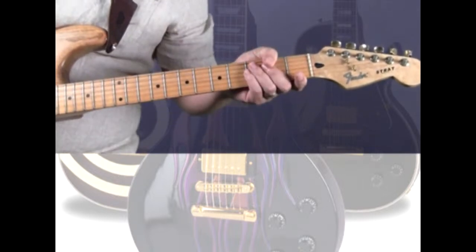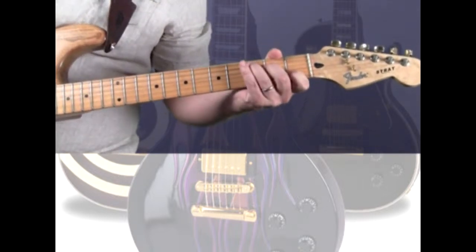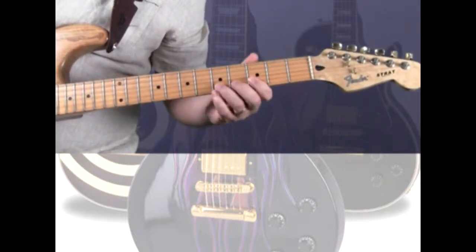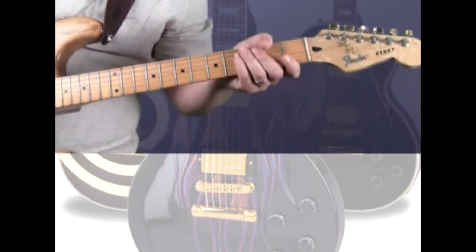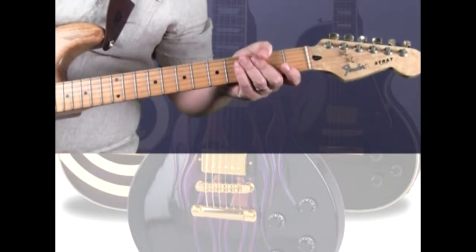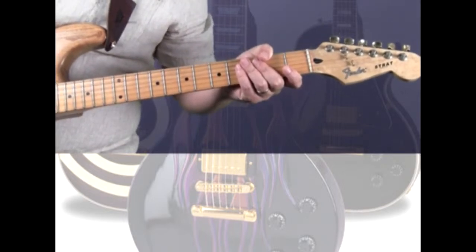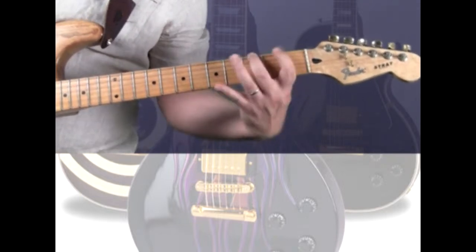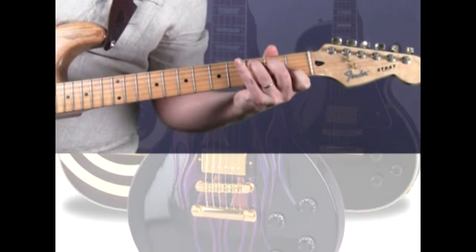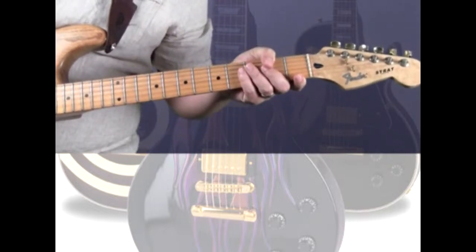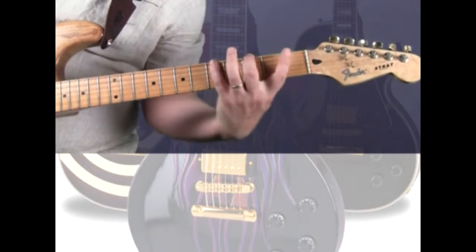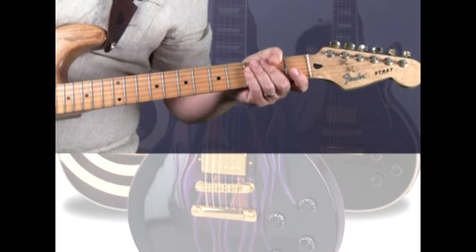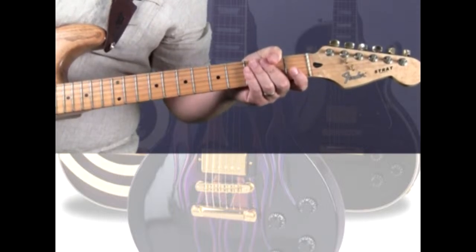You can go a step further and keep soloing with the F scale when the chord progression switches back to the C chord. That's because C is the 5 chord in the key of F. However, you'll want to change back to the C scale when the chord progression moves to G.